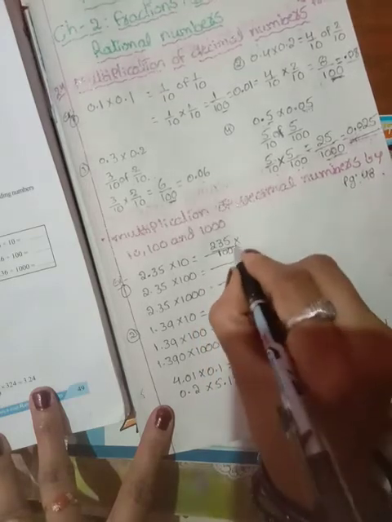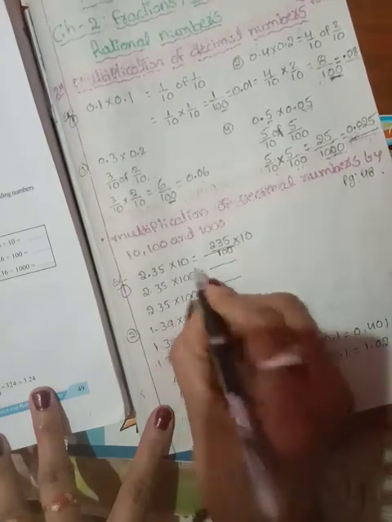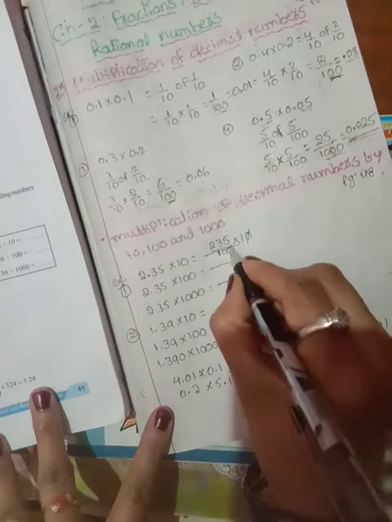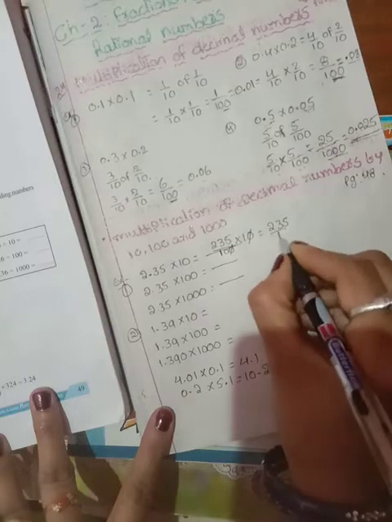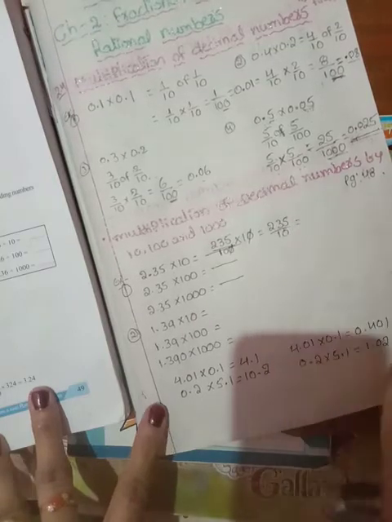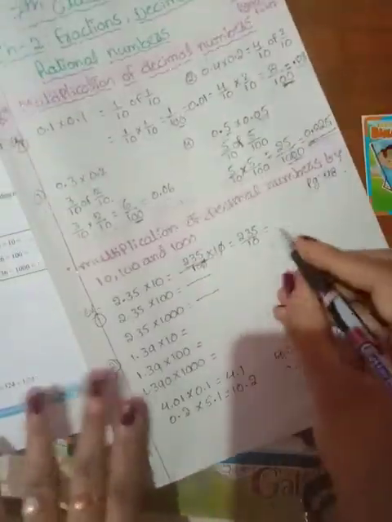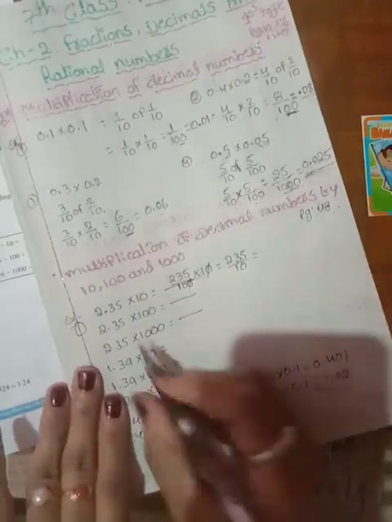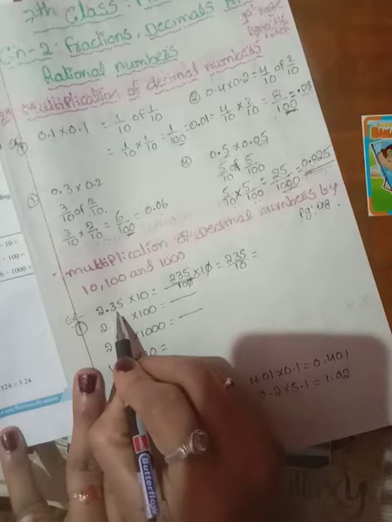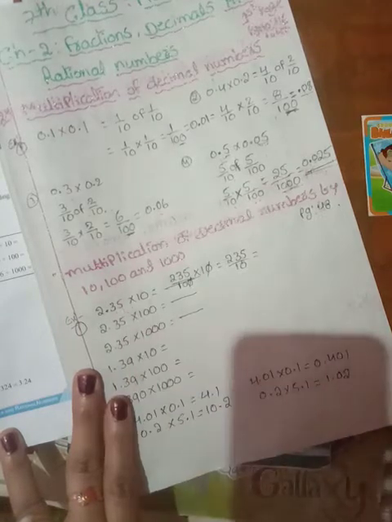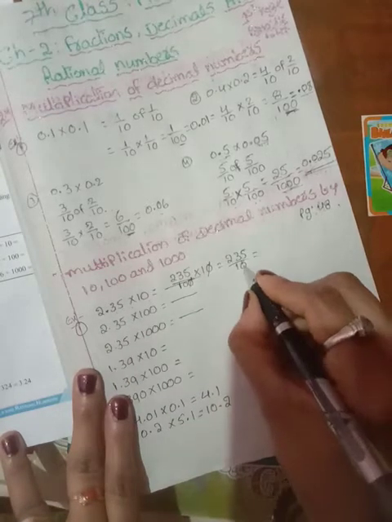Next is the cross 10. You can write 0, 0 cancel. So that's 235 by 10 only. In this product law, how many digits are there? Total is 2 digits here.